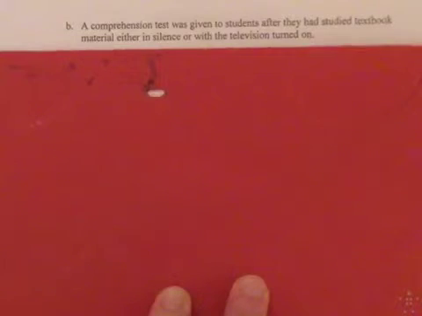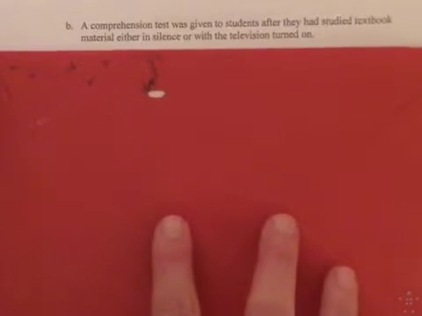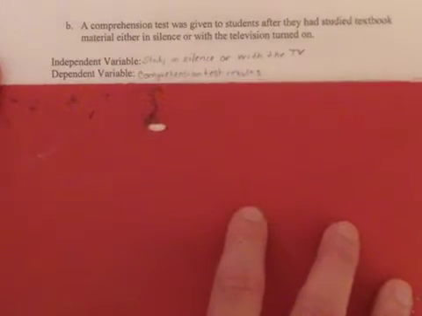So this time they are giving people two kinds of environments, whether they study in silence or with the TV on. So that's your independent variable. They said these people read in silence, these people read with the TV on. And then what they measured was the results of the comprehension test to see who did better.